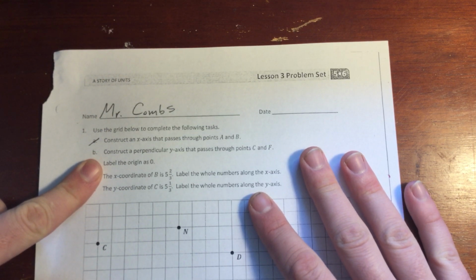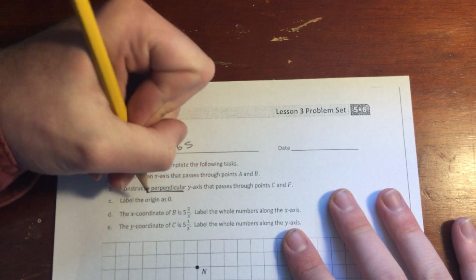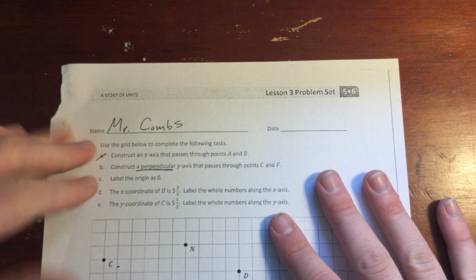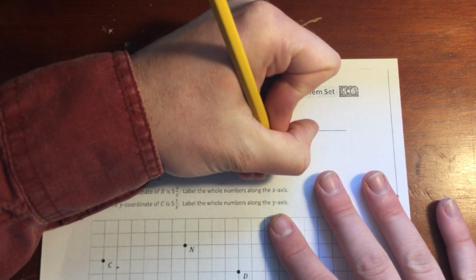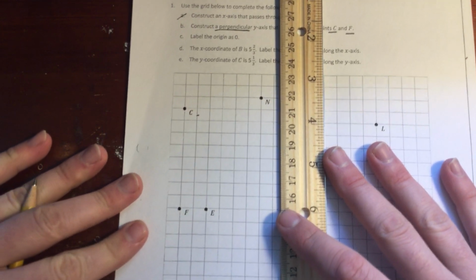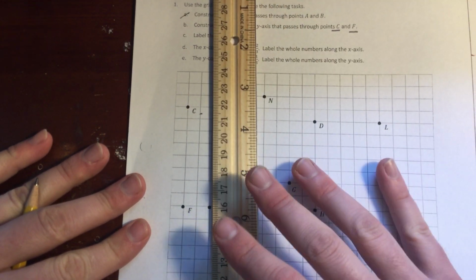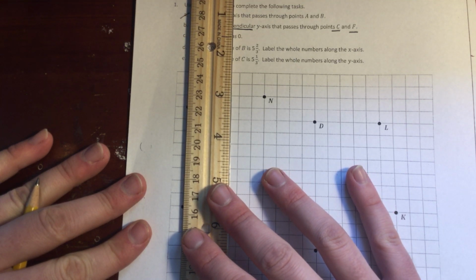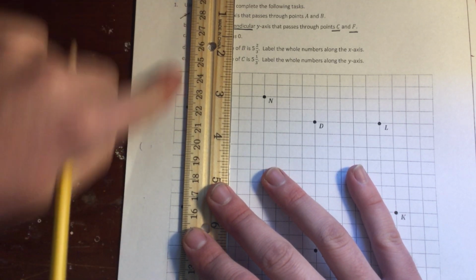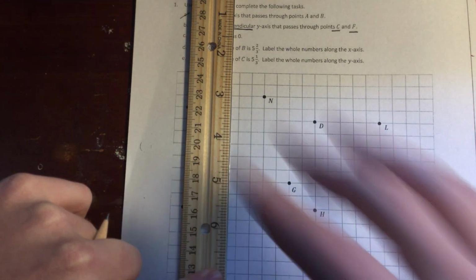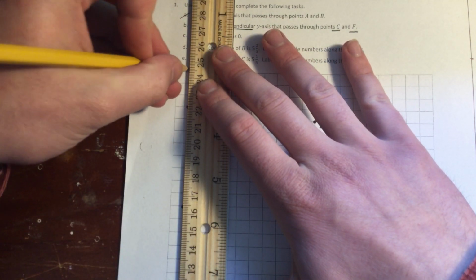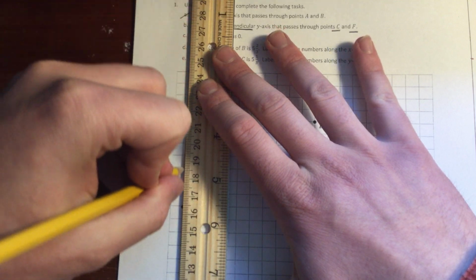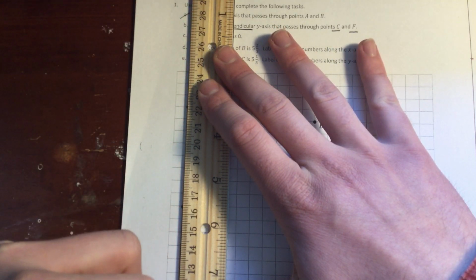Okay, B, construct a perpendicular, I'm going to underline this word perpendicular, y-axis that passes through points C and F. Okay, first thing I'm going to do is I'm going to find C and F. I know that my y-axis is my vertical axis, okay? And then if it's perpendicular, it's going to intersect this horizontal axis, kind of like an intersection of a street, okay? Or kind of like a cross, whatever shape, however you want to describe it.